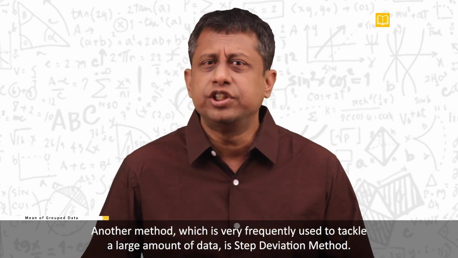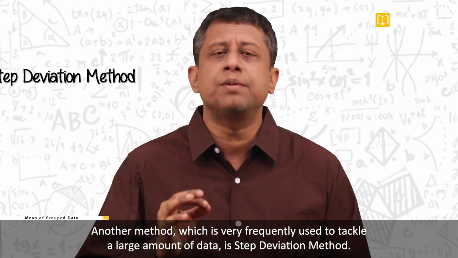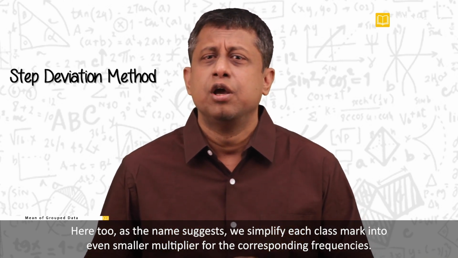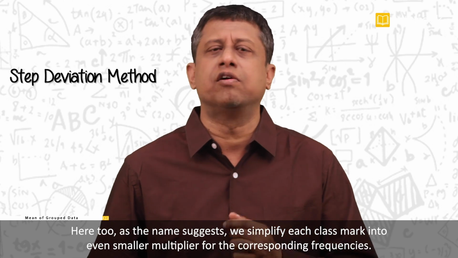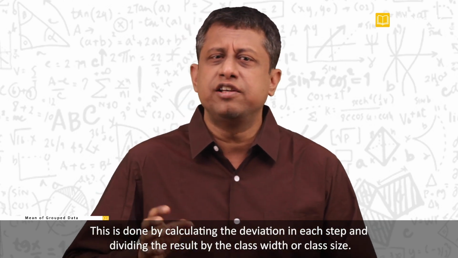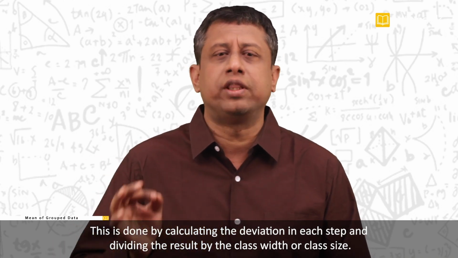Another method, which is very frequently used to tackle a large amount of data, is step deviation method. Here too, as the name suggests, we simplify each class mark into even smaller multiplier of the corresponding frequencies. This is done by calculating the deviation in each step and dividing the result by the class width or class size.